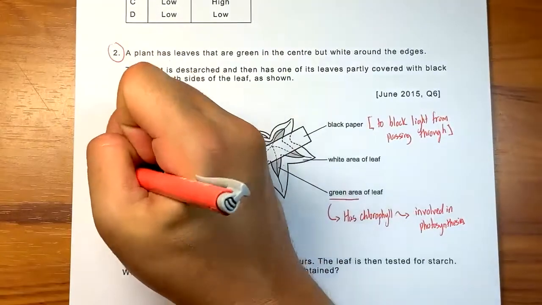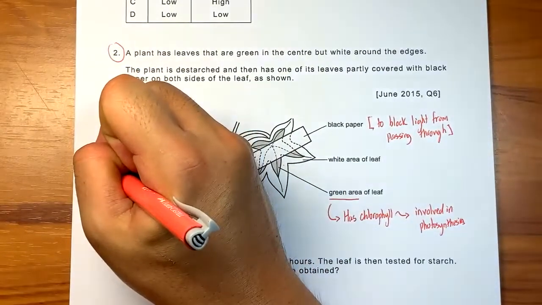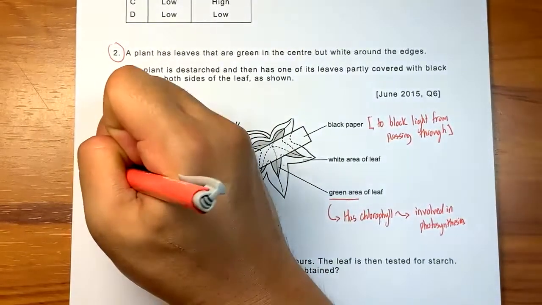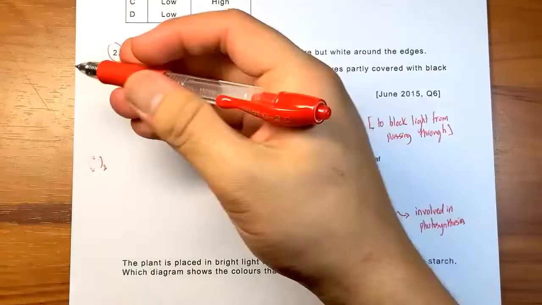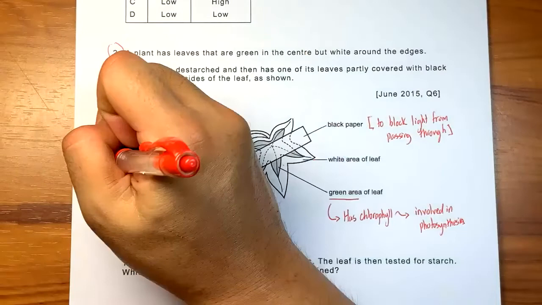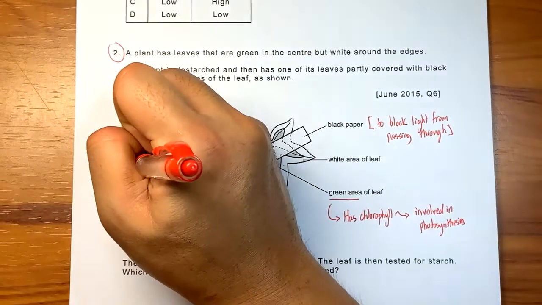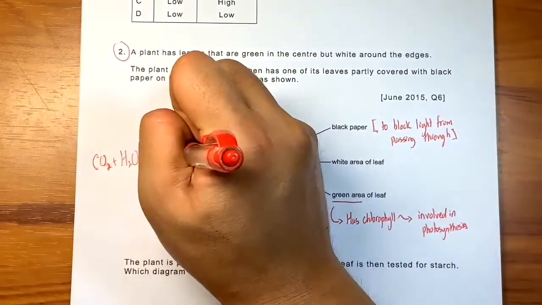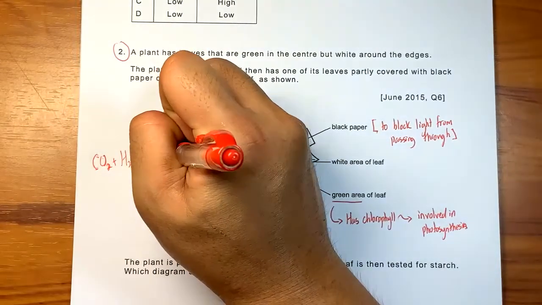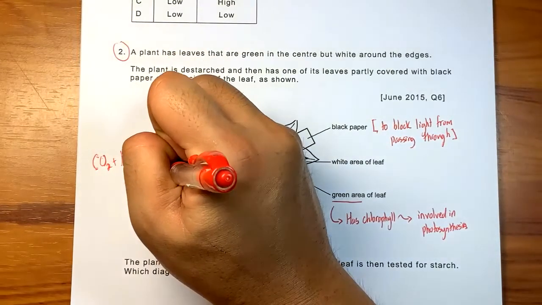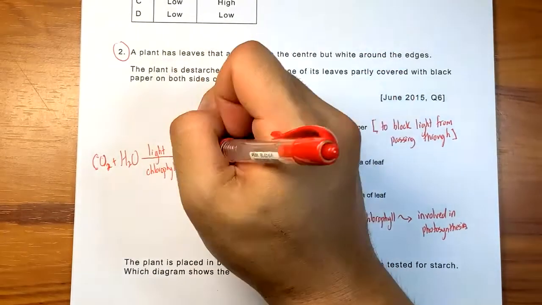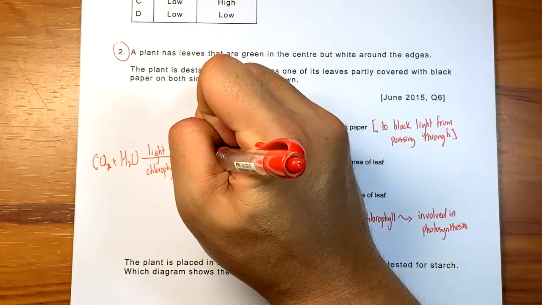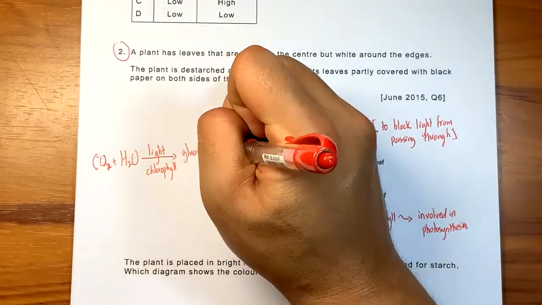So photosynthesis is essentially CO2 plus H2O in the presence of light and chlorophyll will give you glucose plus oxygen.